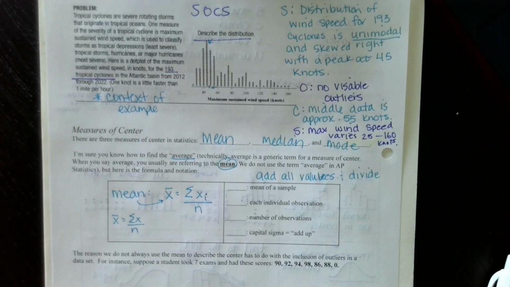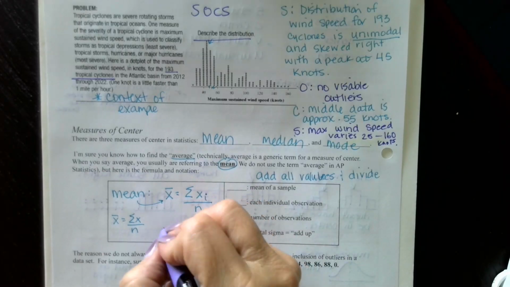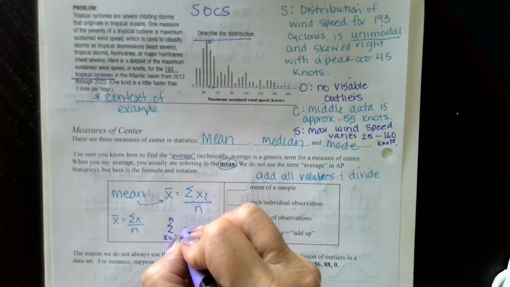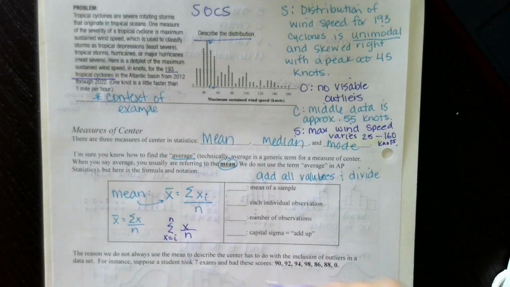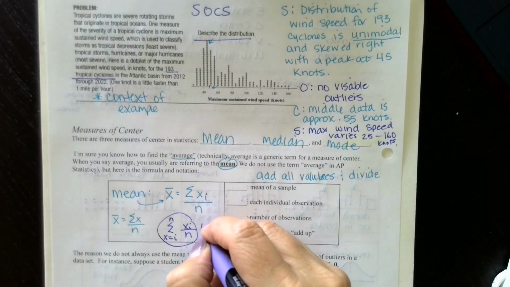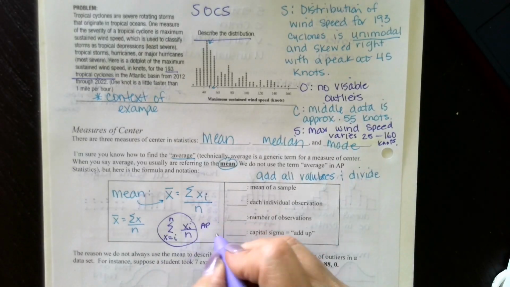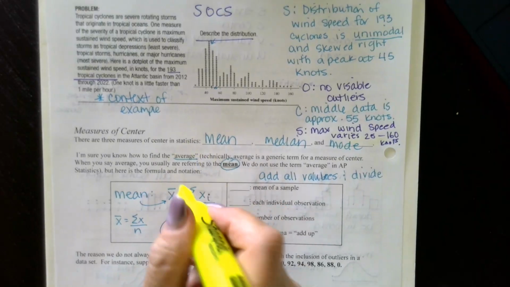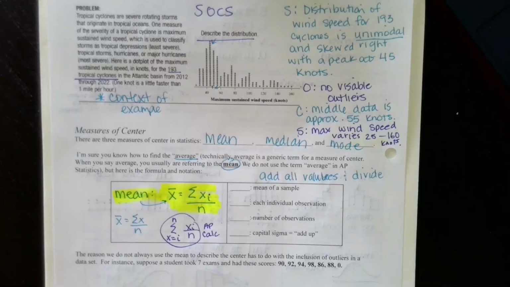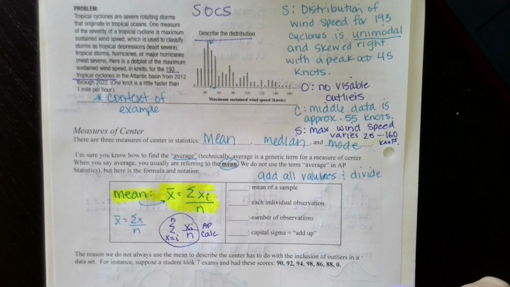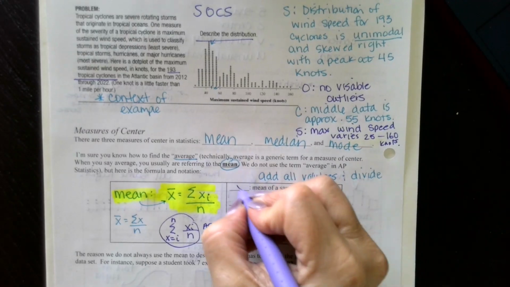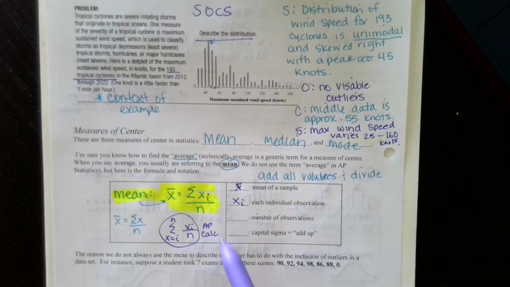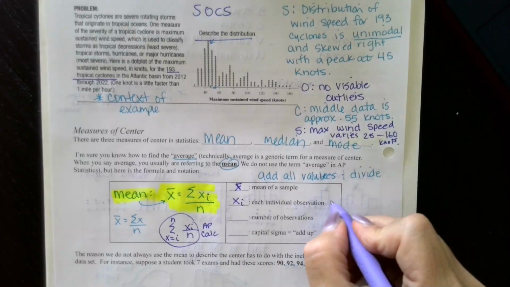Now, if you are in AP Calc right now, you might see it this way: the sum from i equals 1 to n of x over n. Now, we will not use this way. So this is what they use in AP Calc. They use this summation that looks like this, but we won't use it that way in AP Stats. We're going to use it this way right here. So I'm going to highlight this because this is super important. This is our formula. It looks fancy, but really all you're doing is adding them up and dividing. So what do the variables mean? The mean of the sample is our x bar variable. Each individual observation is x sub i. So we would have first observation plus second observation plus third observation. So we would write it like this.